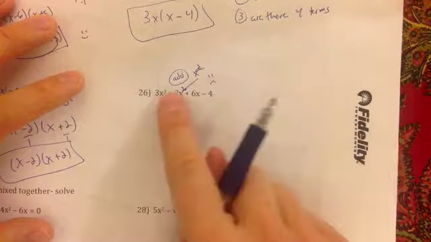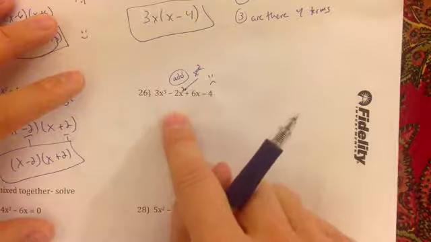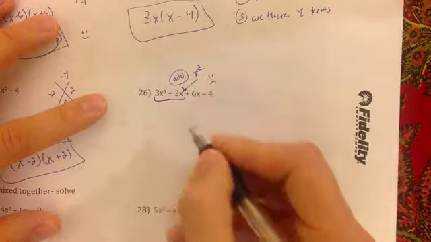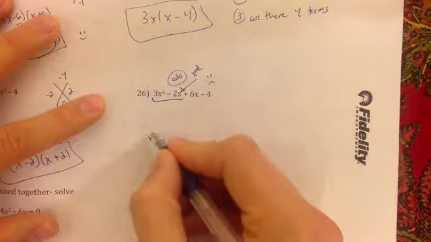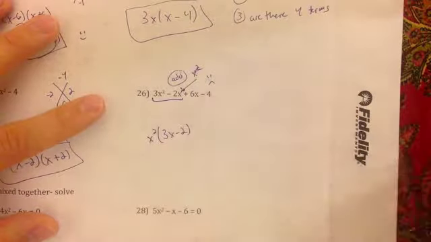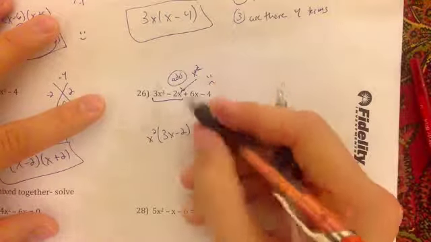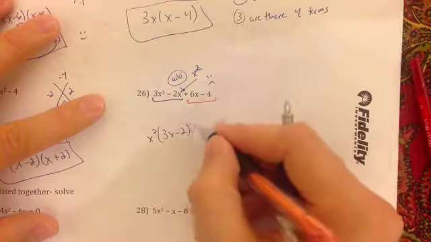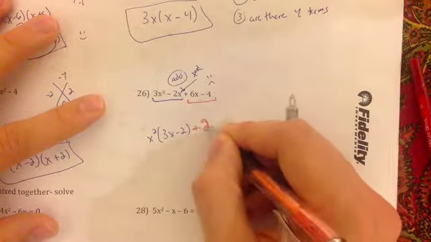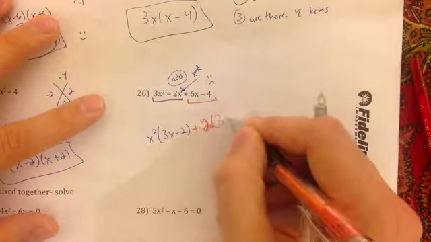And then the last one, are there 4 terms? Well, man, that's really handy. There are 4 terms here. What you're going to do is factor by grouping. We're going to grab those first 2. What do they have in common? They've got an x squared in common. What's left? 3x minus 2. Make sure that you add that x squared. What about that second group? What do they have in common? They both have a 2. What's left? A 3x minus 2.